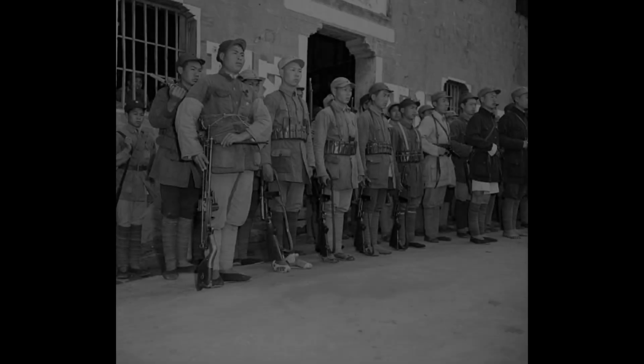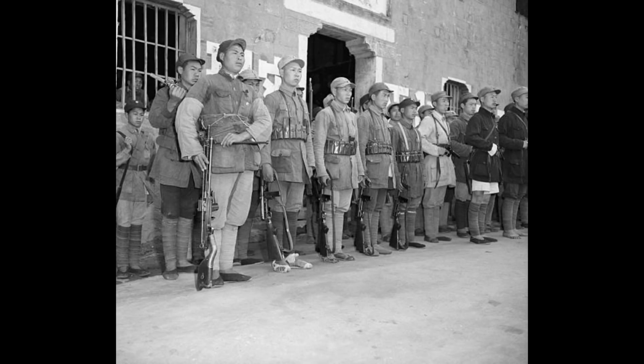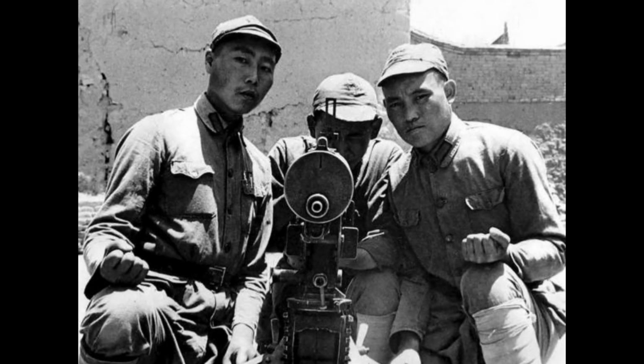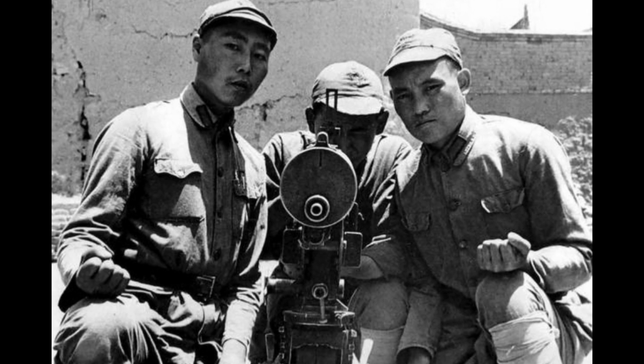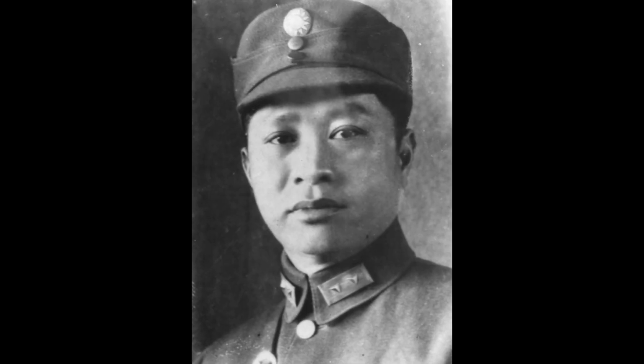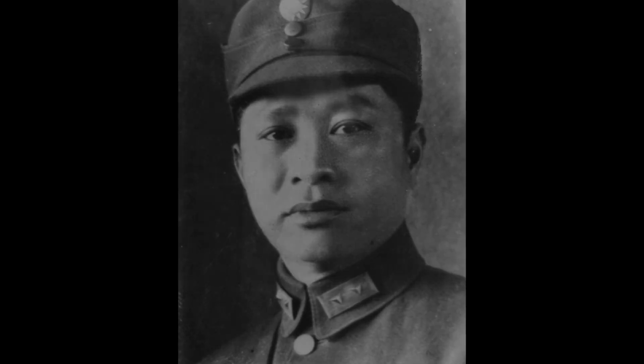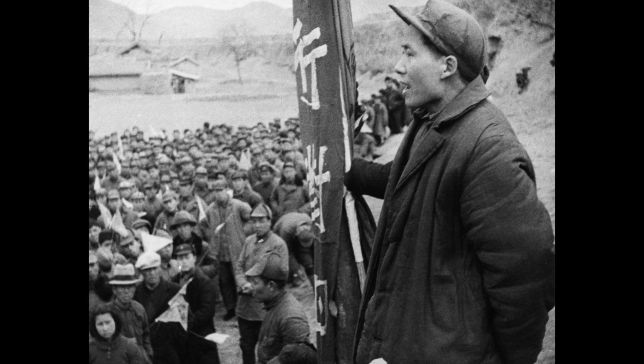In 1937, an important group was formed by the CCP, the New Fourth Army, a unit made of CCP that was not controlled by the Chinese. Yi Ting was appointed commander of the New Fourth Army. However, in 1941, the New Fourth Army incident occurred.